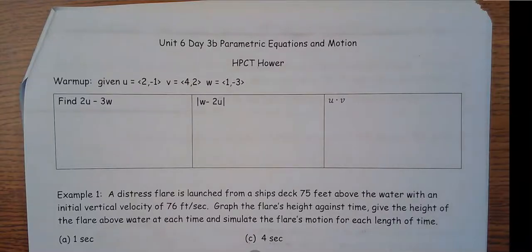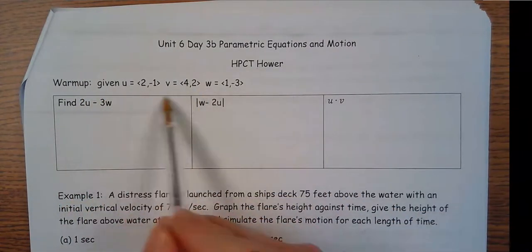All right, so this is the second part of day 3, talking about parametric equations, and now we're going to start throwing some stuff through the air. So I think this is where it gets kind of interesting. Just a quick little warm-up. Try these out.